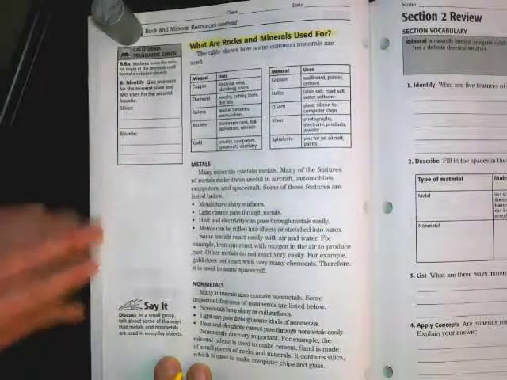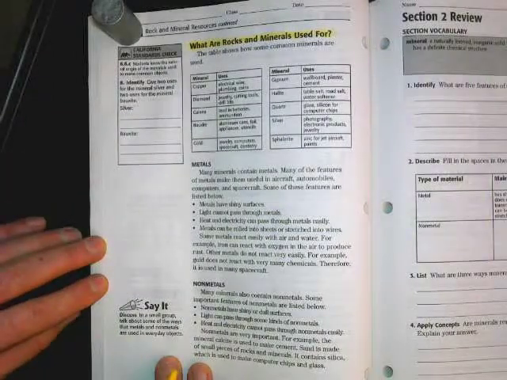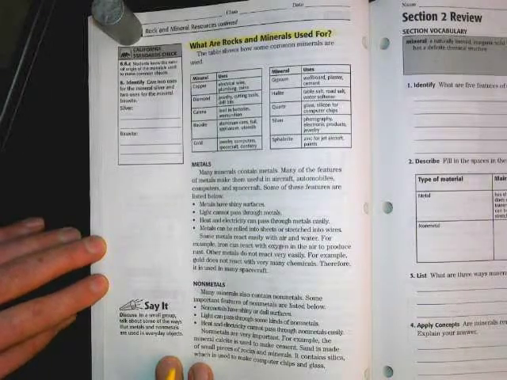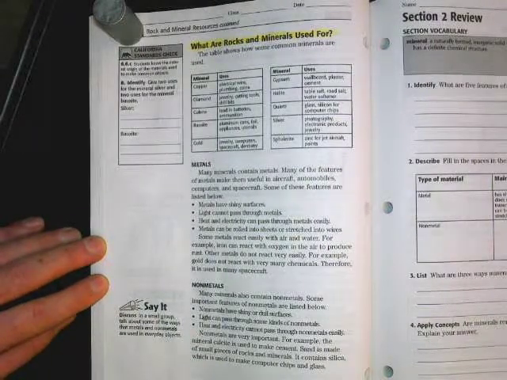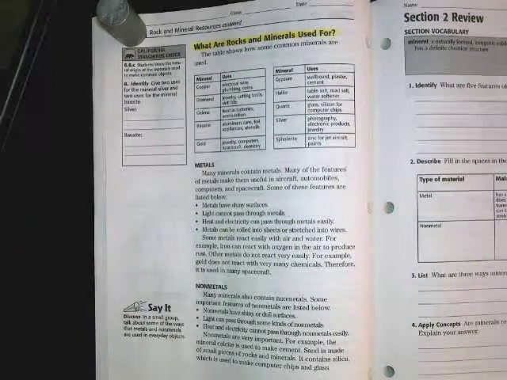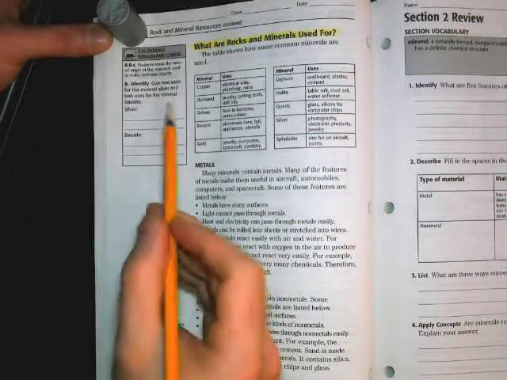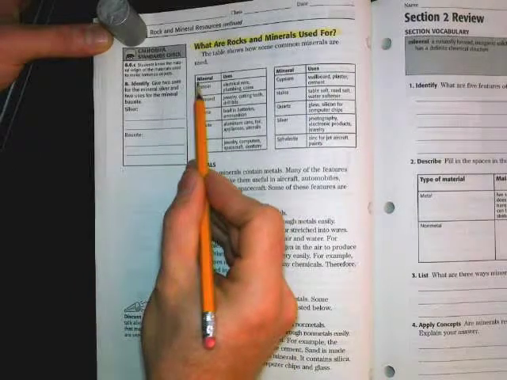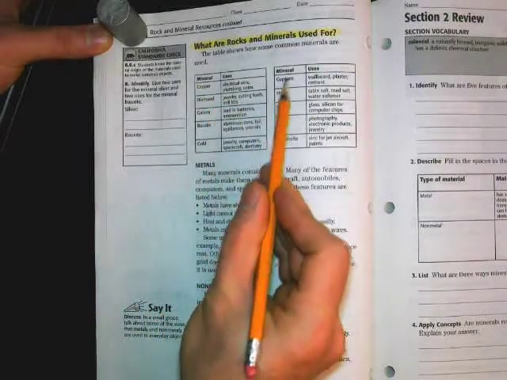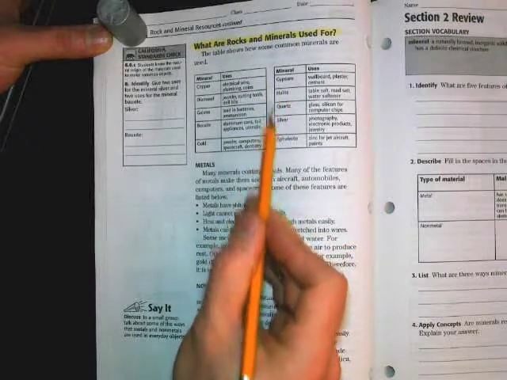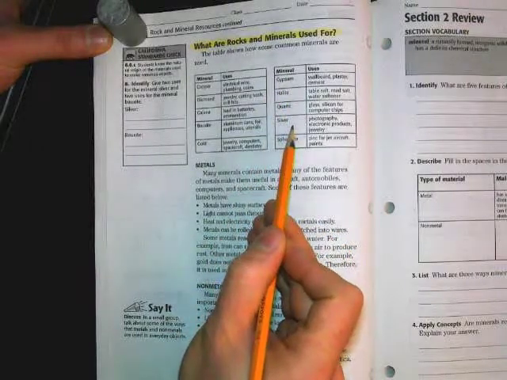Metals. Many minerals contain metals. Many of the features of metals can make them useful in aircraft, automobiles, computers, and spacecraft. Some of these features are listed below. Metals have shiny surfaces. Light cannot pass through metals. Heat and electricity can pass through metals easily. Metals can be rolled into sheets or stretched into wires.